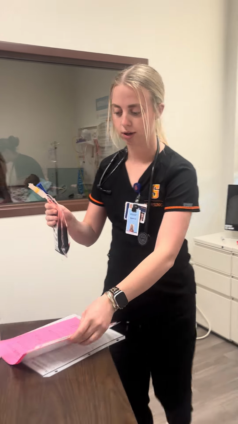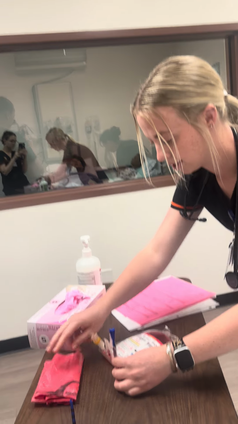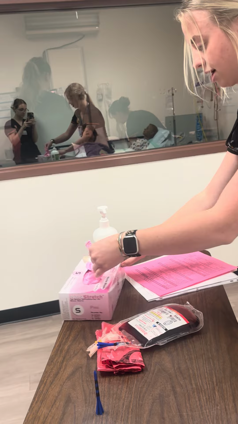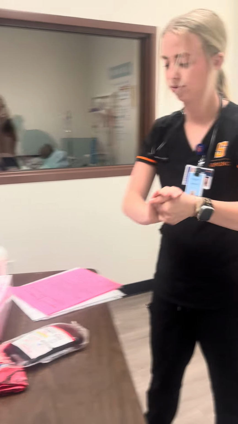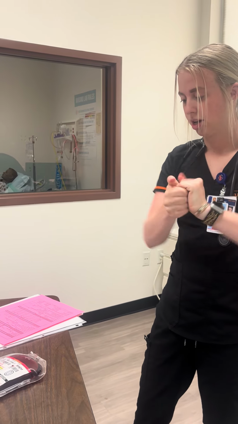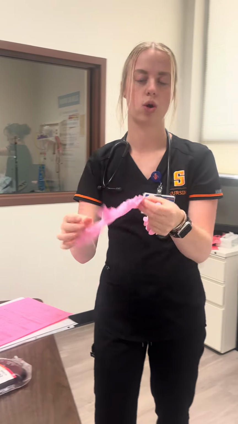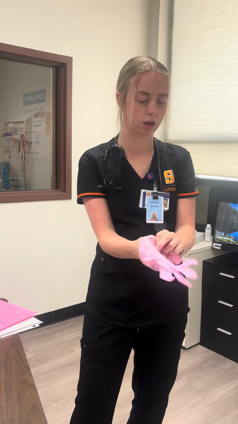So upon coming back in the room, let's pray that this doesn't leak out. I'm going to do some hand hygiene again. So much, it's fine. And before I hook up my blood, I'm gonna make sure that there's no odor, cloudiness, bubbles. These are all concerning signs, and we don't want to administer that blood to our patient.